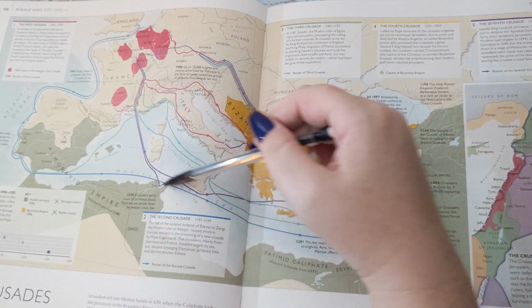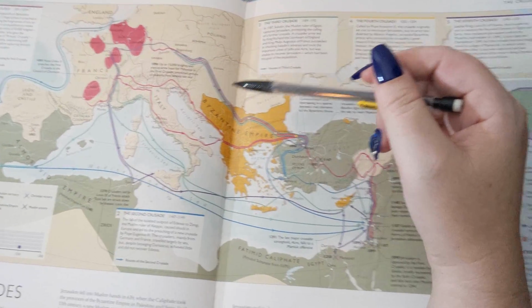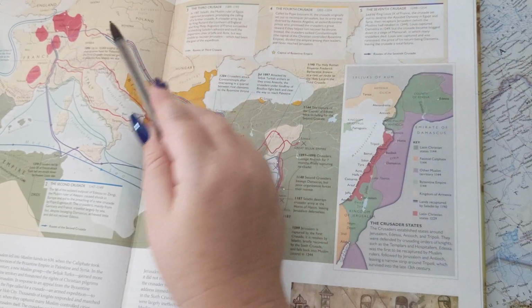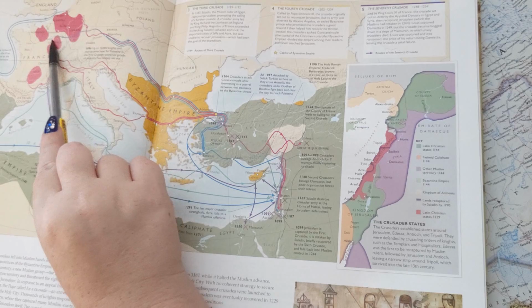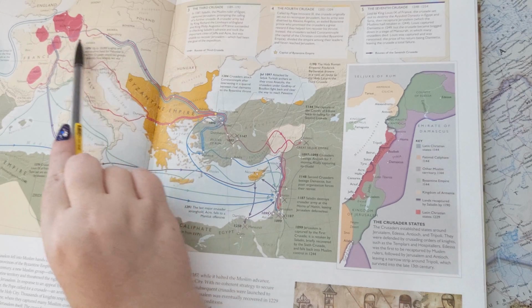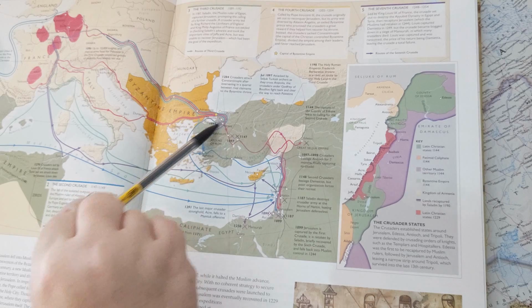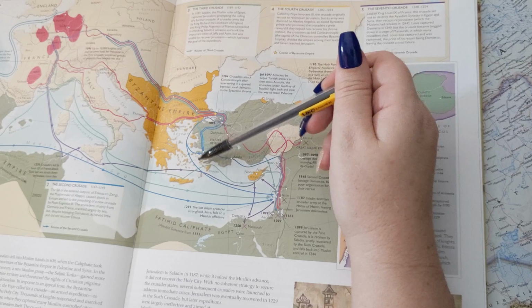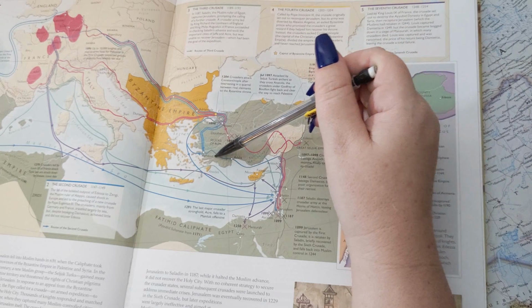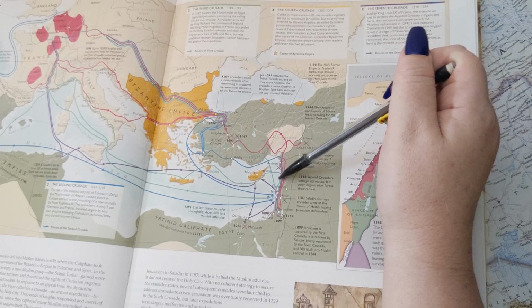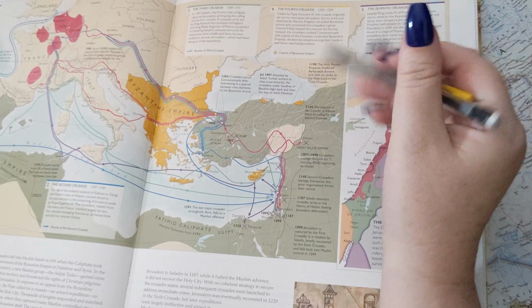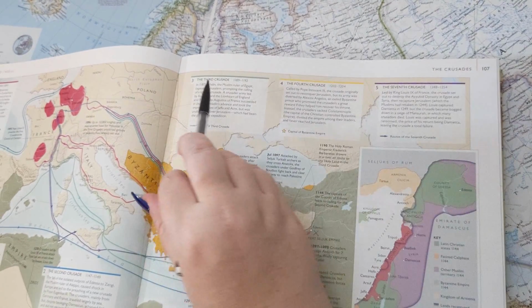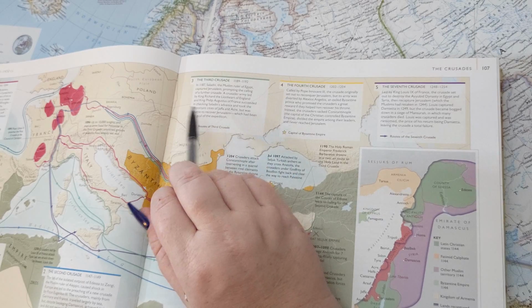So we can see they came from way up here in England, sailing down, and came over here, and it looks like some came from France here, kind of down the same, almost exactly down the same path as the First Crusade, but then heading down to Ephesus, going through the Aegean Sea, then heading this way toward Jerusalem. Let's read about the Third Crusade, which was from 1189 to 1192.